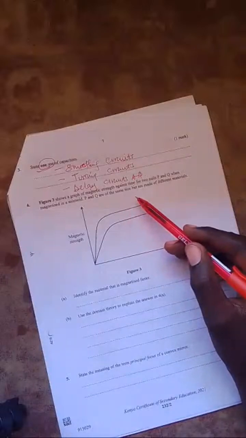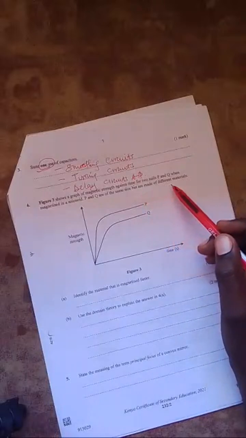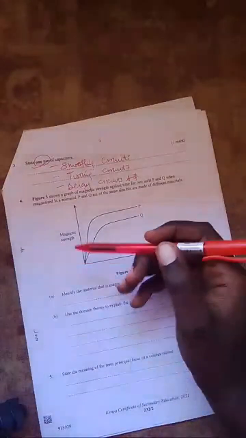P and Q are of the same size, but made of different materials. So we are having the magnetic strength, and then we have time. Then question 1 is, identify the material that is magnetized faster.